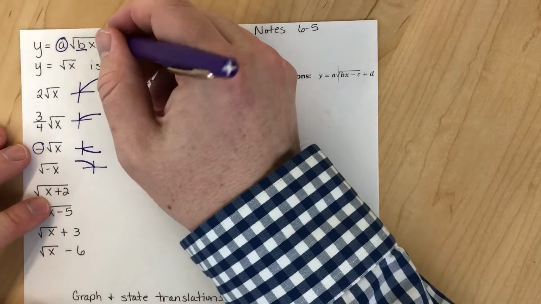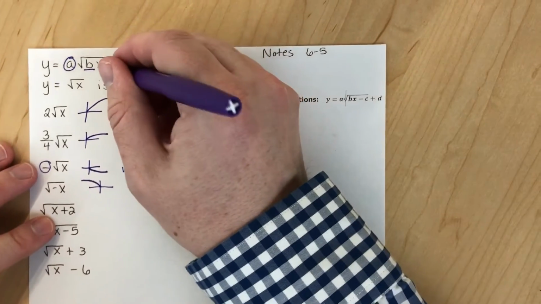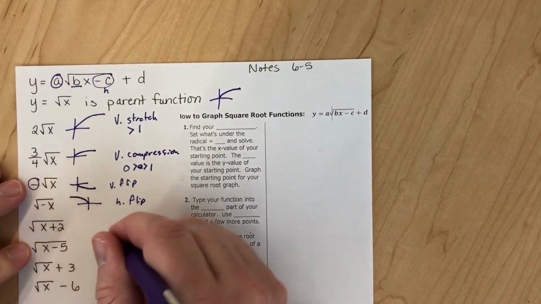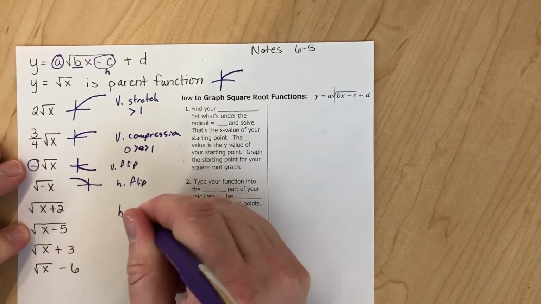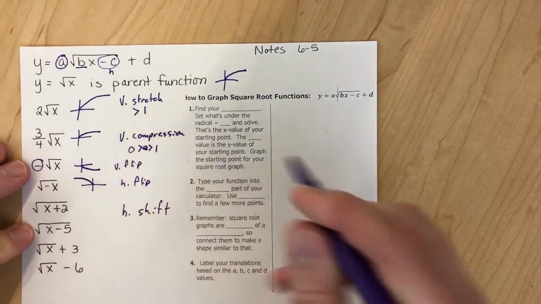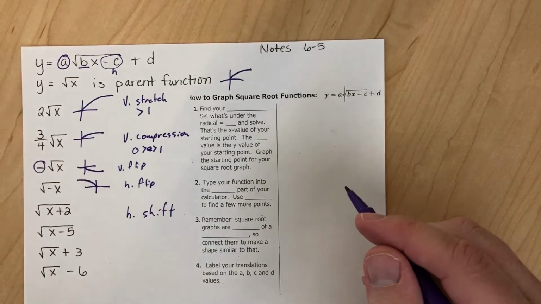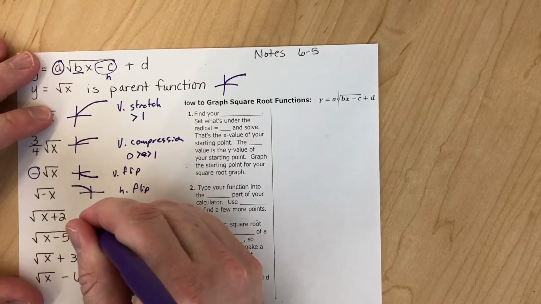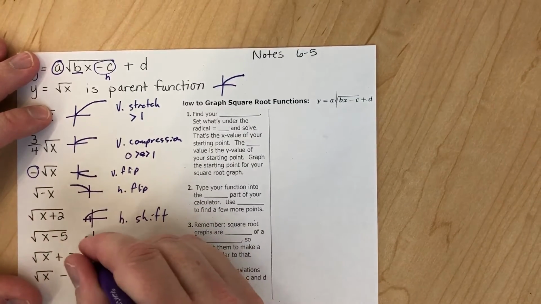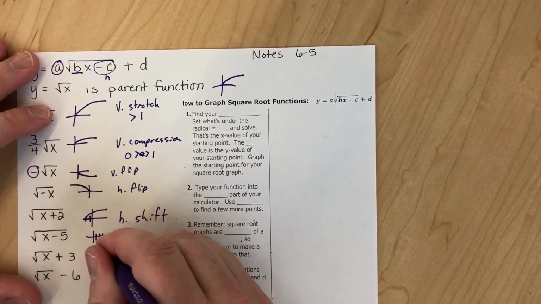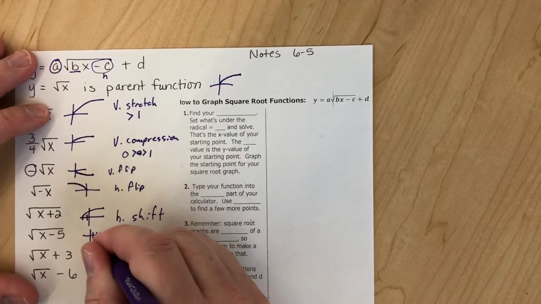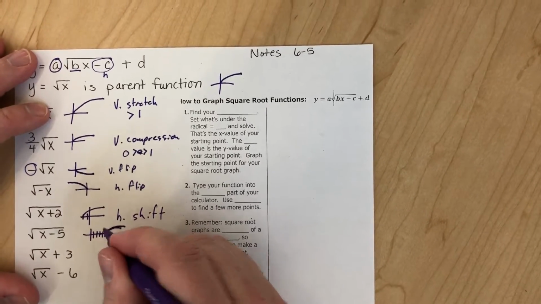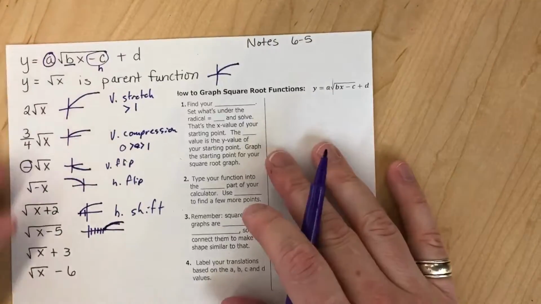And on here, the c value, or I'll probably refer to this one as the h value, is still my horizontal shift. It's gonna move it left and right, and just like before, it does the opposite of what you would expect. So the +2 is gonna move it 2 to the left. The -5 is gonna move it 1, 2, 3, 4, 5 to the right, and then it's back to being that normal half of that parabola there.